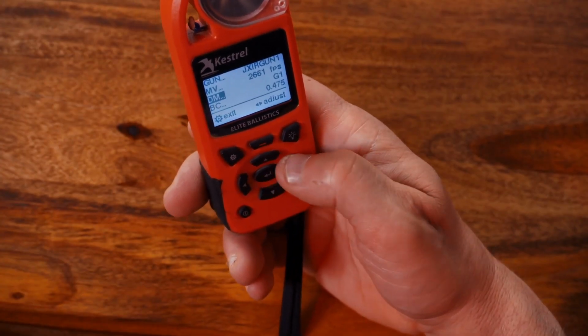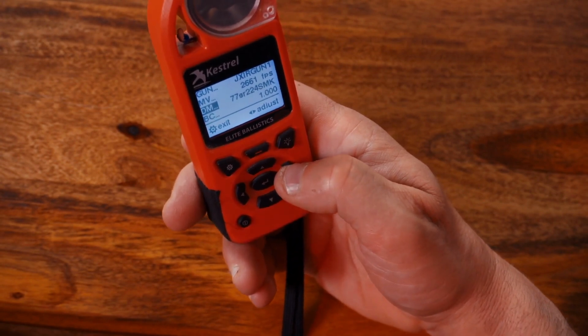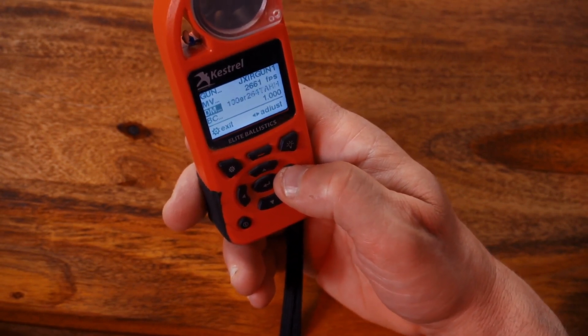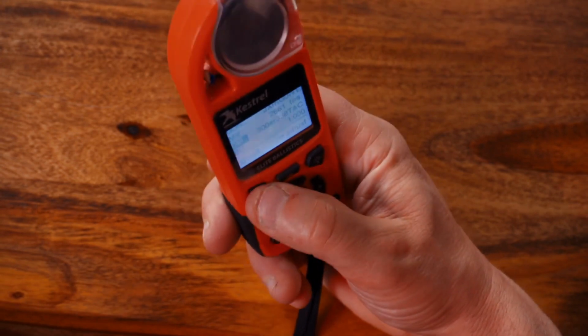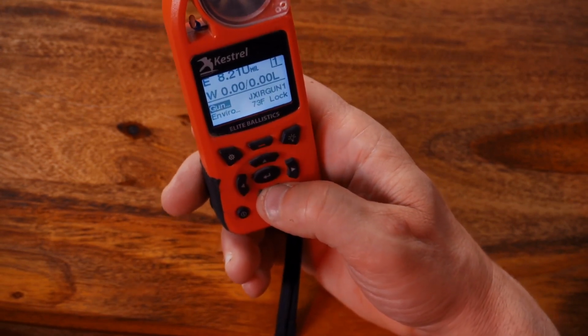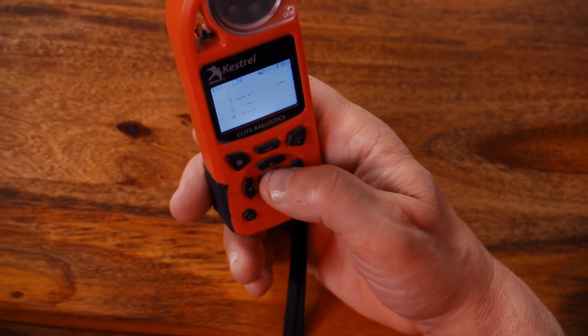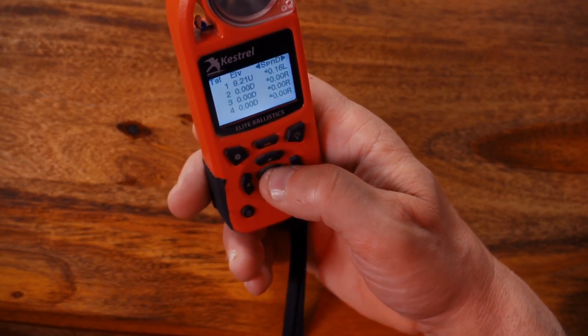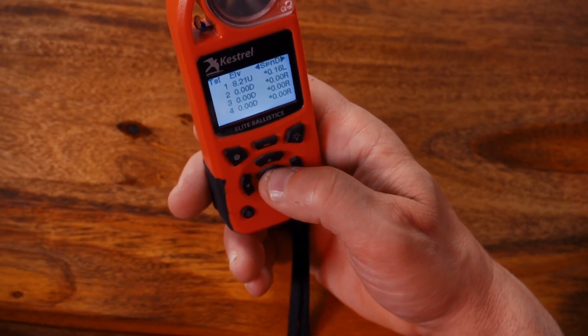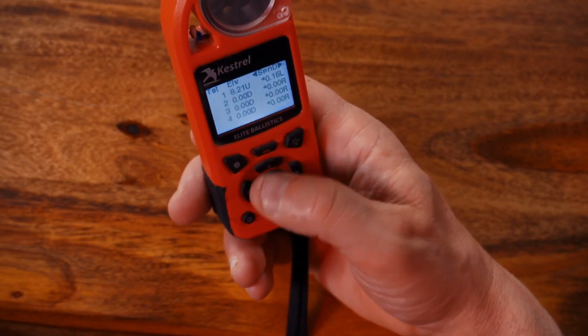DM is drag model. You have G1, G7, or this system has a bunch of guns already built in it, and you can do custom drag model, which I highly encourage, and we'll set that up on our phone. Target card sets up targets that are already on, like if you have 10 targets on a range you shoot all the time, you can pre-plug them in here.